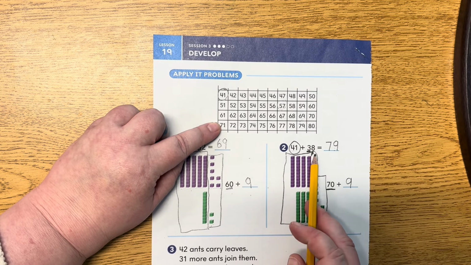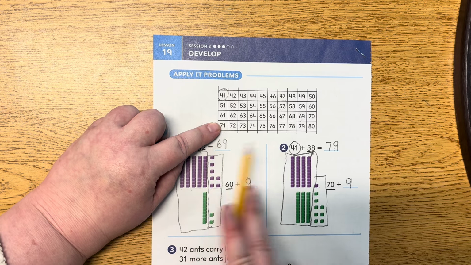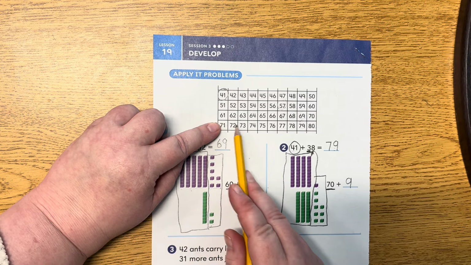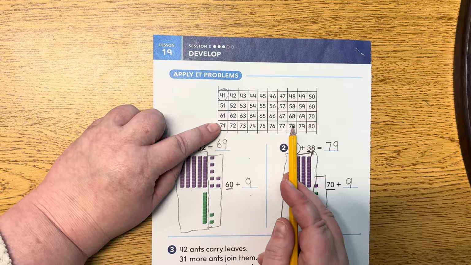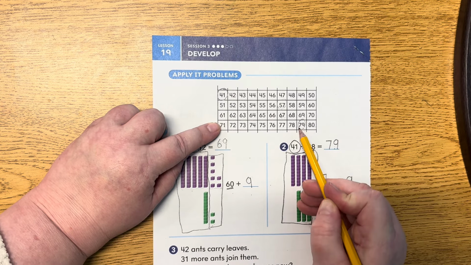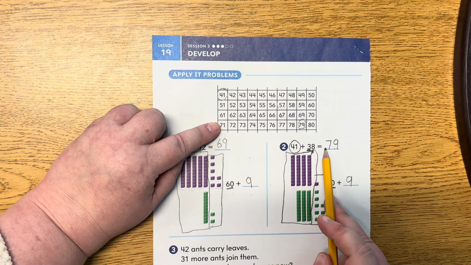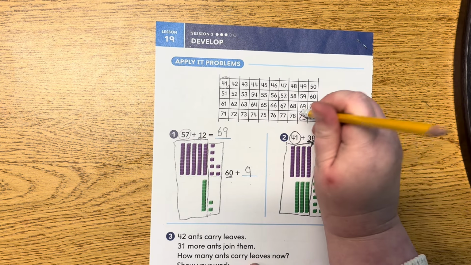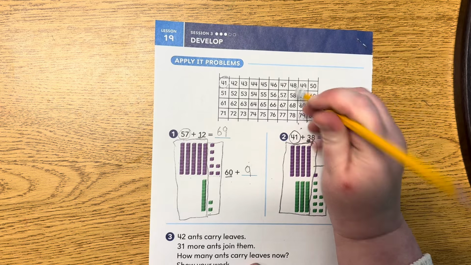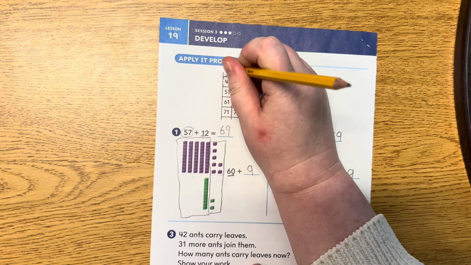That's right, 8. And I'm adding, so I'm going to the right. 1, 2, 3, 4, 5, 6, 7, 8. Did I still land on the same answer? I did. I found the same answer, just in a different way. And you guys can use whatever way makes the most sense to you.